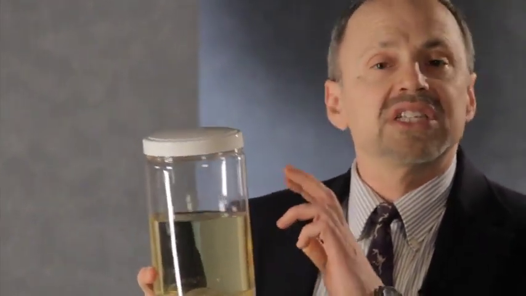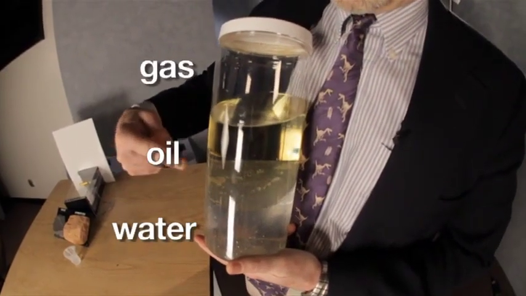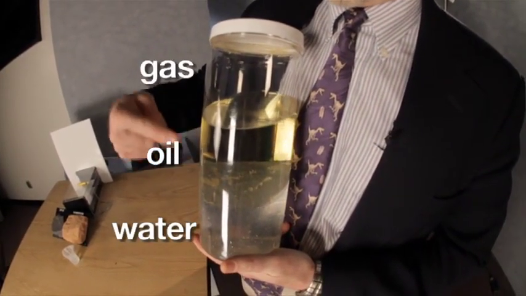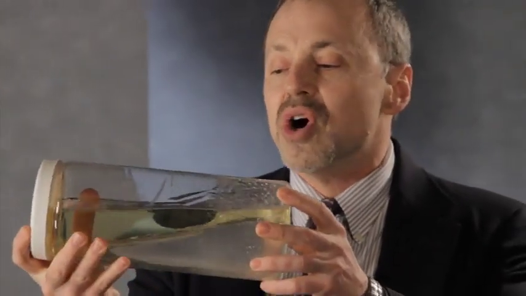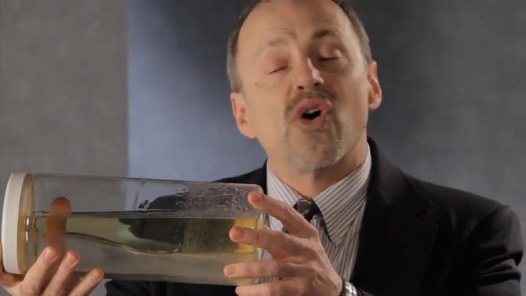And if we take a look at a bottle where we put in some water, some oil, and some gas, you'll notice that they always come in the same order. The water goes on the bottom, the oil goes in the middle, and the gas goes on top. And that's the order they will always occur. No matter what I do with this bottle, the order always remains the same. And the reason is that water is denser, oil is in the middle, and gas is the lightest of the 3. And that's why they will always remain in that order.